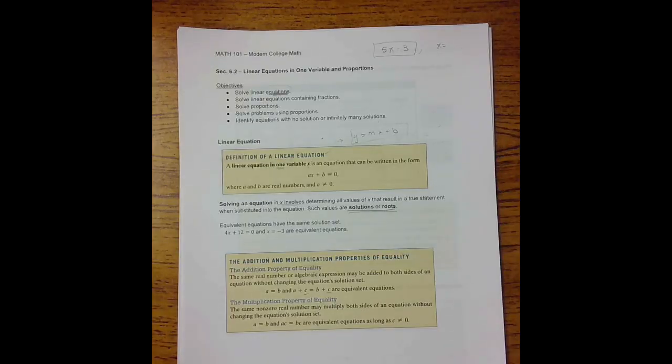The same thing with the multiplication property of equality: if I start off with two numbers that are equal to each other, I can keep my equation balanced just as long as I multiply both sides of the equation by the same thing. That means I can also divide or multiply times its reciprocal.